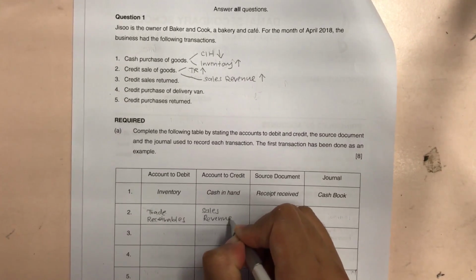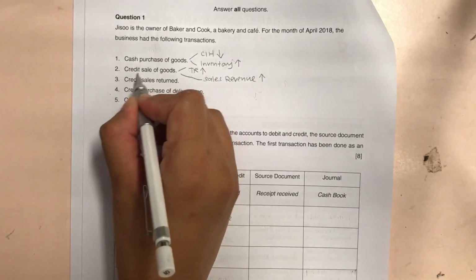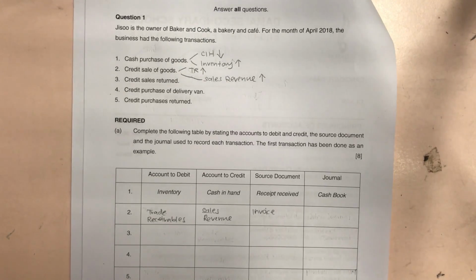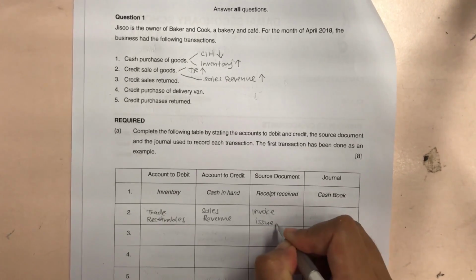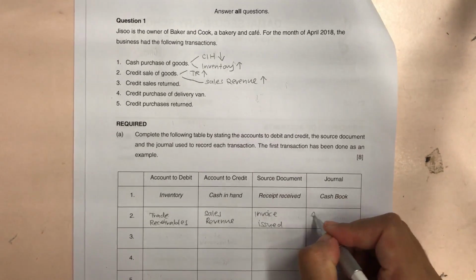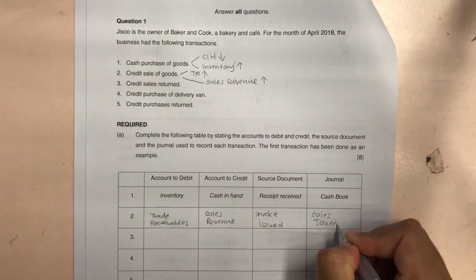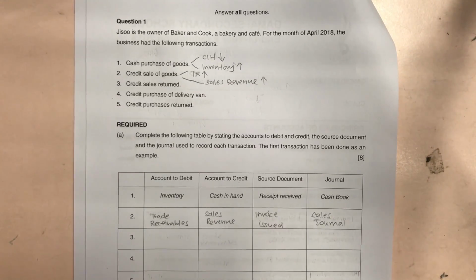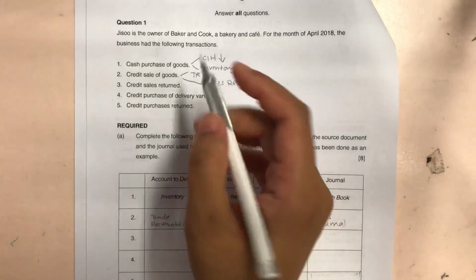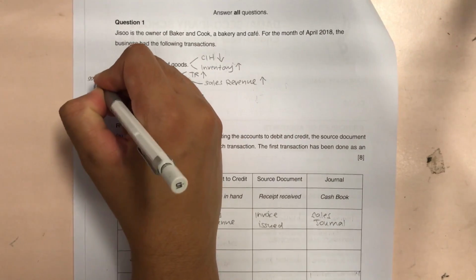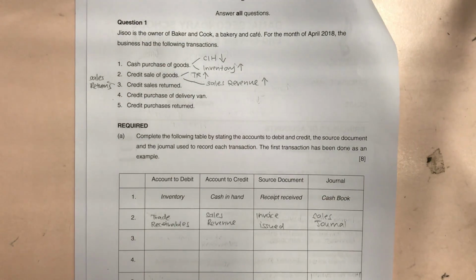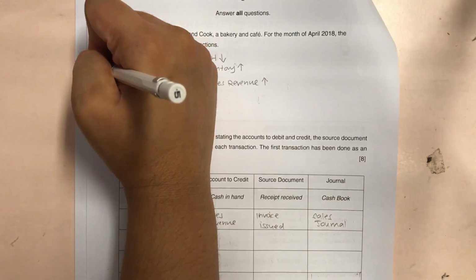So sales revenue, credit. Because it's on credit, it is always an invoice. And since you are the seller, you will be the one issuing the invoice. So invoice issued. And the journal here would be a sales journal. For the third one, credit sales return. So your customers now are returning goods to you. So the first account that is affected is your sales returns. So the more your customers return you goods, the more your sales returns will go up.